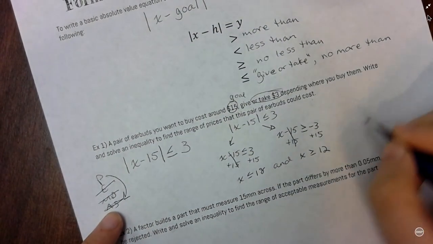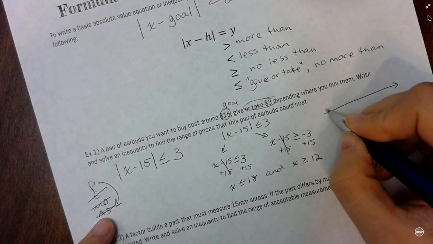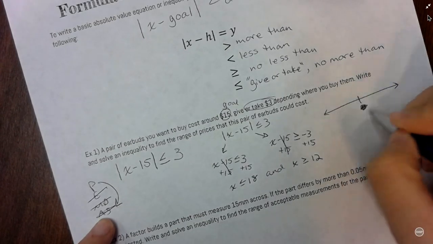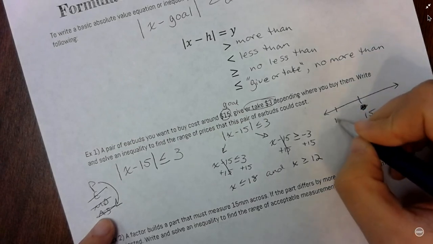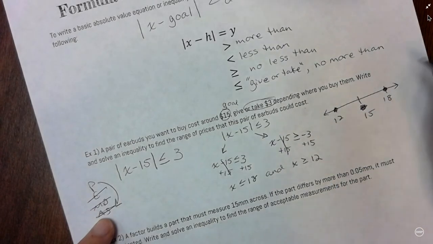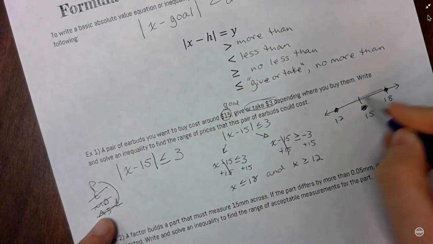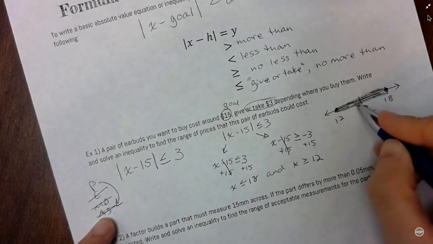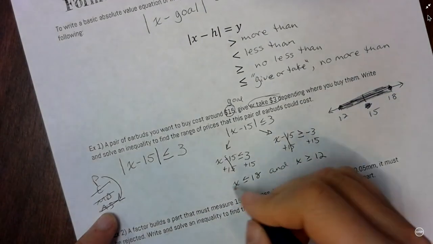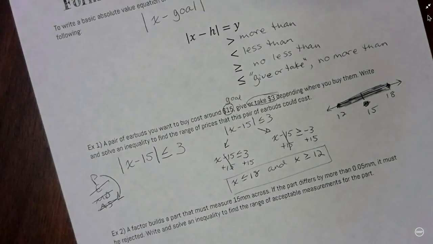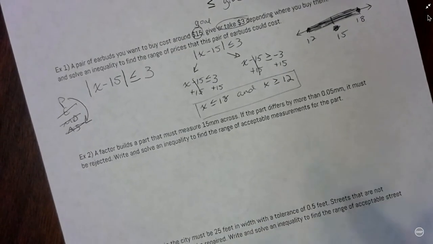Which means, and some people like to see a number line. That shouldn't be there. 15 was our goal. 12, 18. So x could be less than 18, but more than 12. So there is your solution. So let's do 2 together, and then I'm going to ask you some questions about number 3.